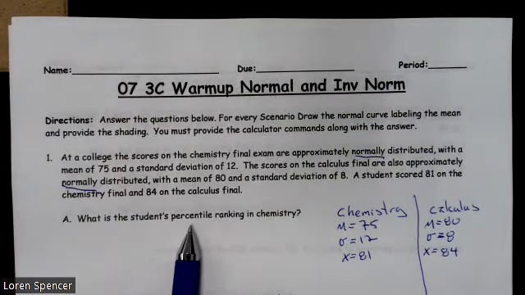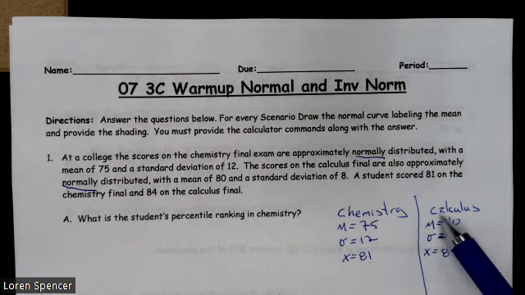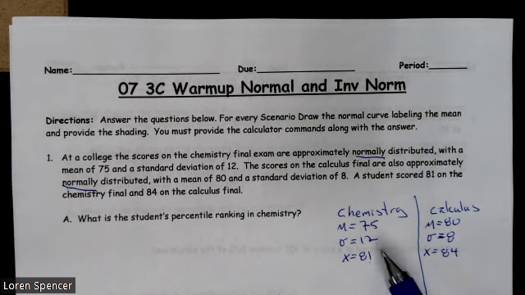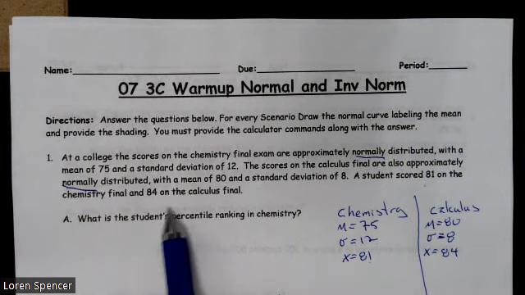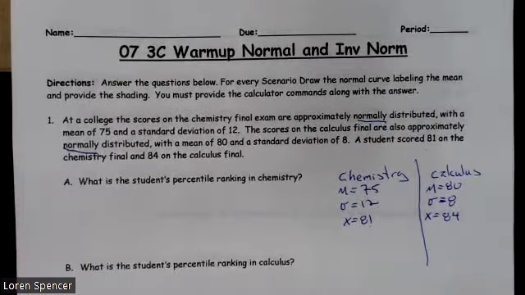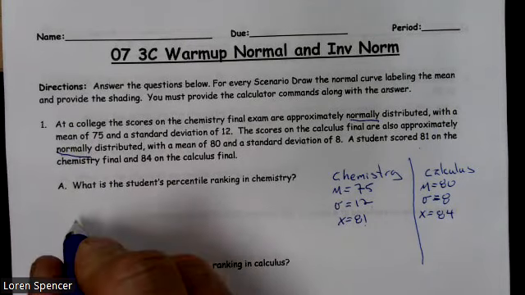This is, what is the student's percentile ranking in chemistry? Off to the side, I just broke it down: chemistry, mean of 75, standard deviation of 12, and calculus, mean of 80, standard deviation of 8. And then I have his scores of 81 on the chemistry and 84 on the calculus. So what is the student's percentile ranking in chemistry? So let's draw a picture of that.